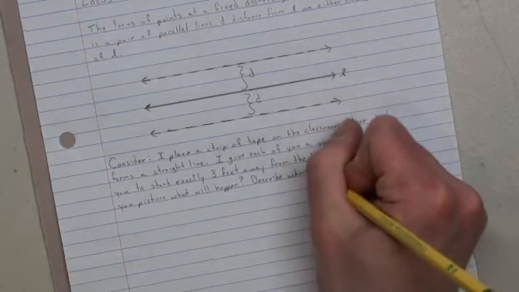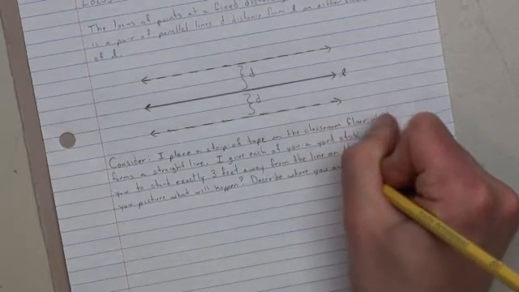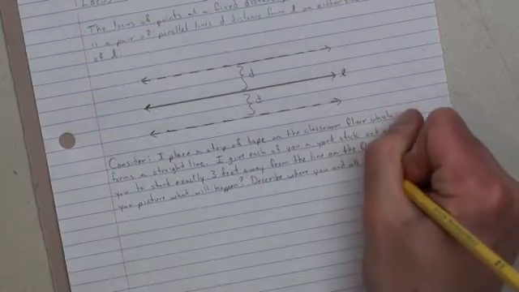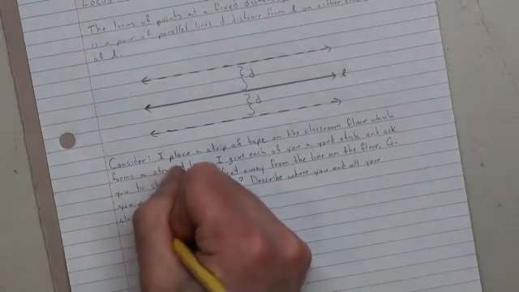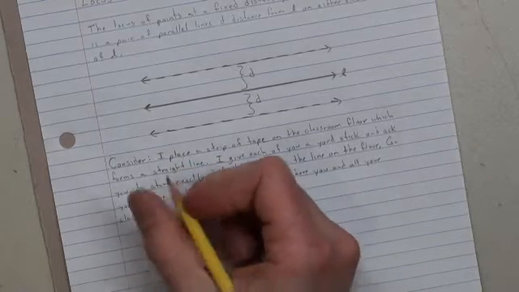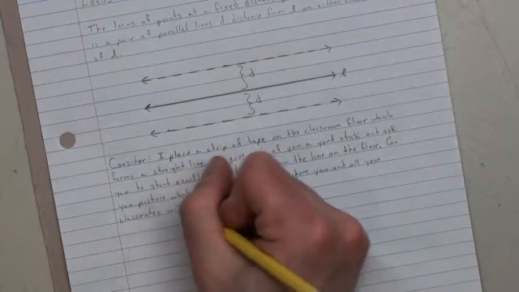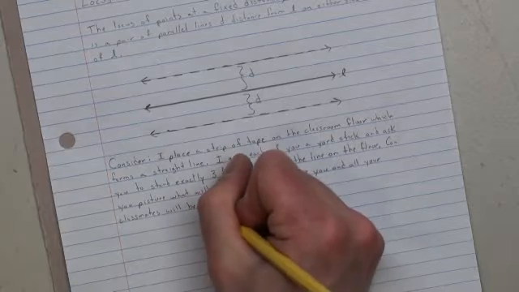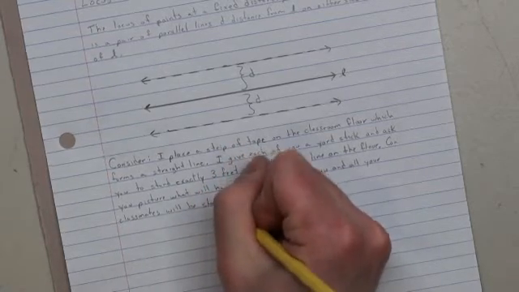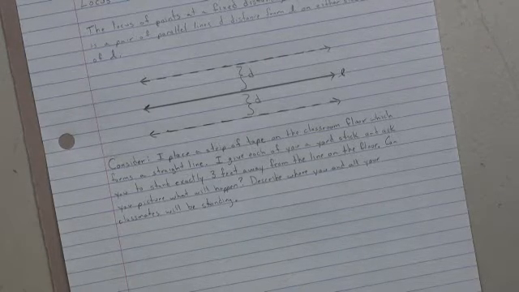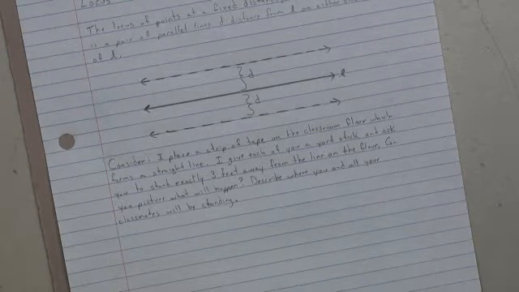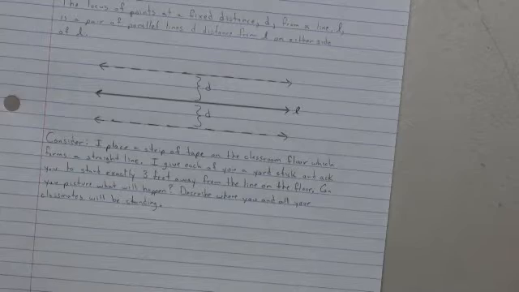Describe where you and all your classmates will be standing. Okay? So, let's think about this, right?